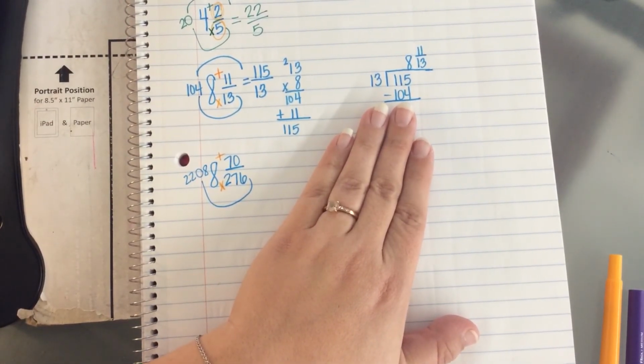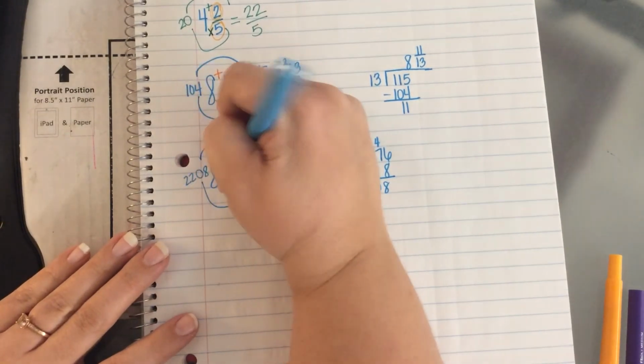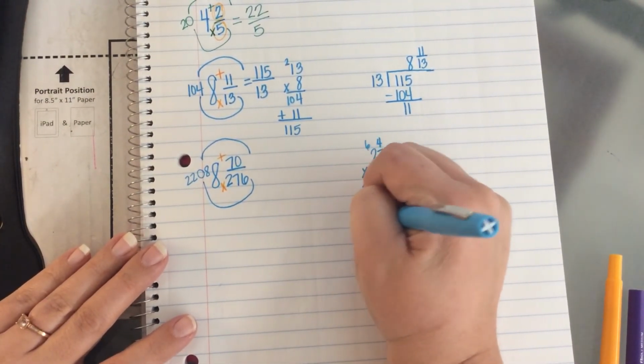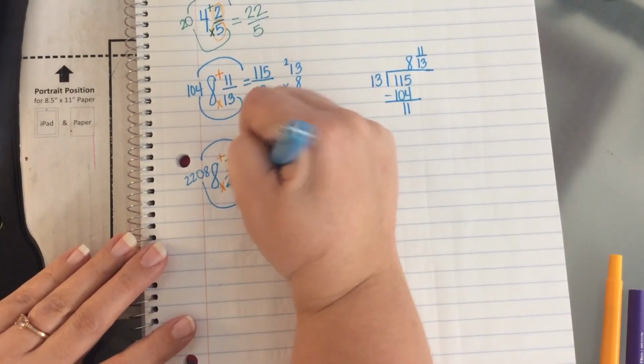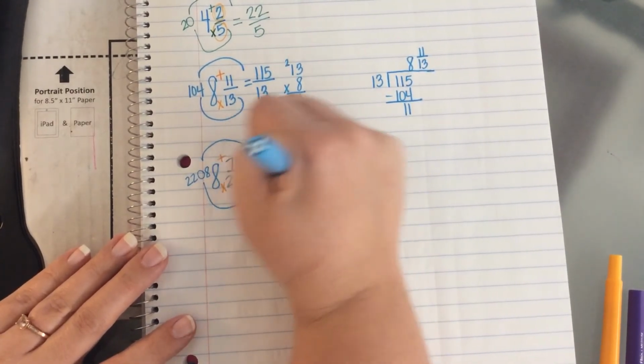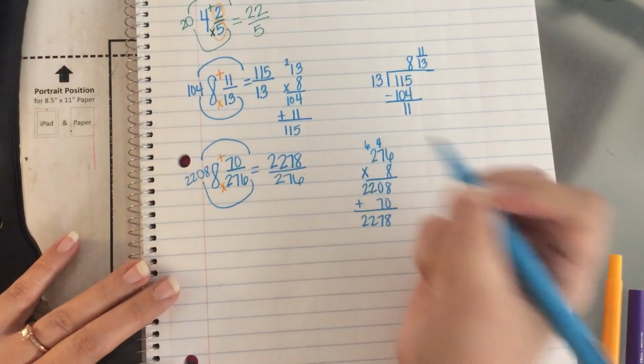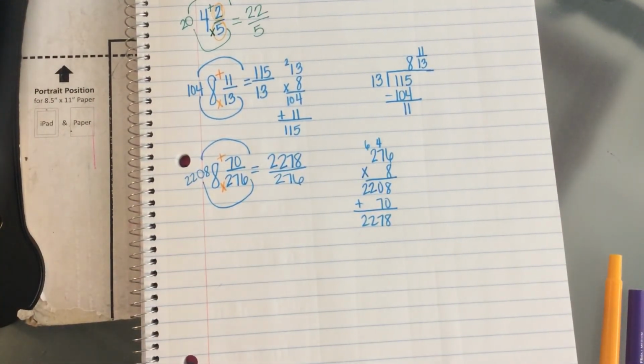Multiplication. I forgot how to do that. I know the answer though. And now what do I do? You add 2. Put 2,278. Excellent. 2,278. And what's my denominator? 276. Guys, you're doing it.